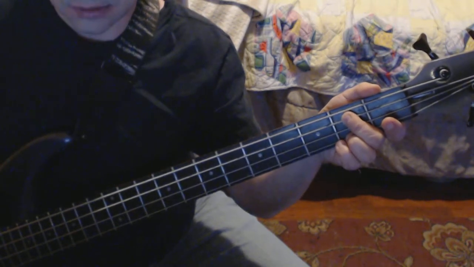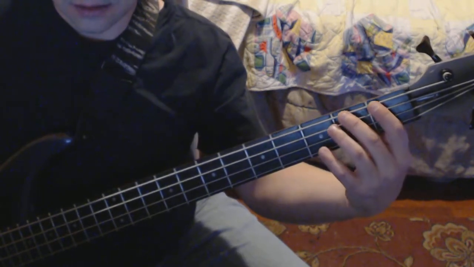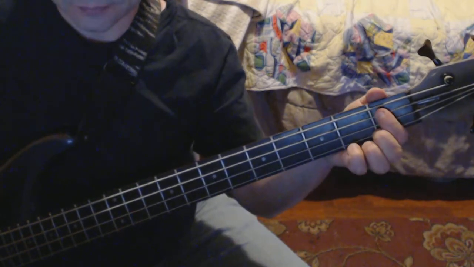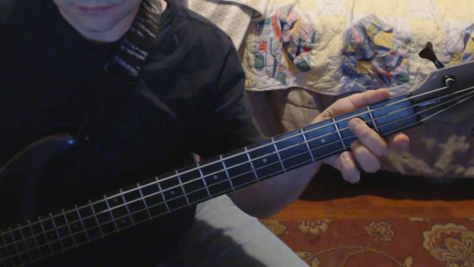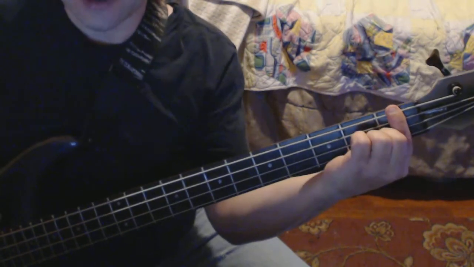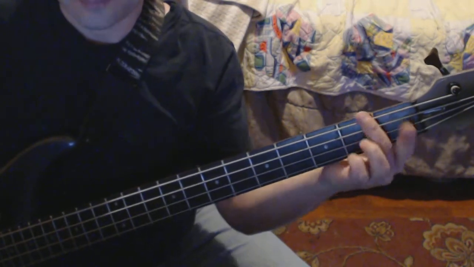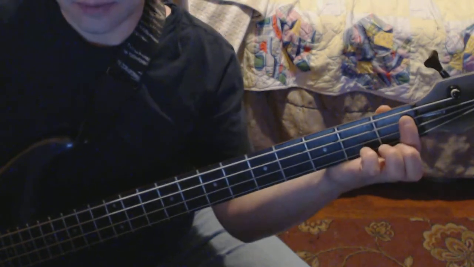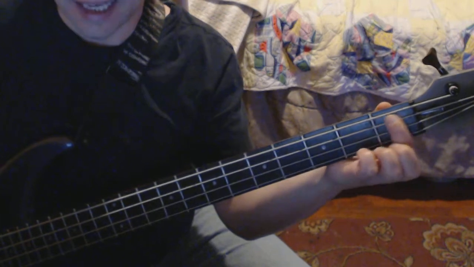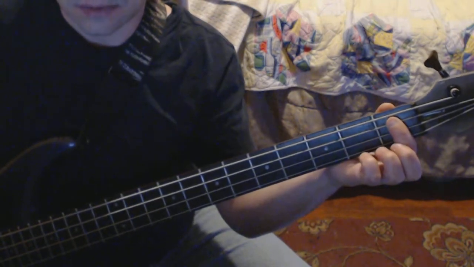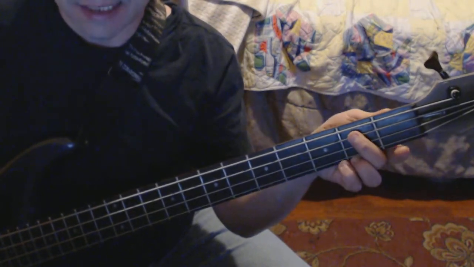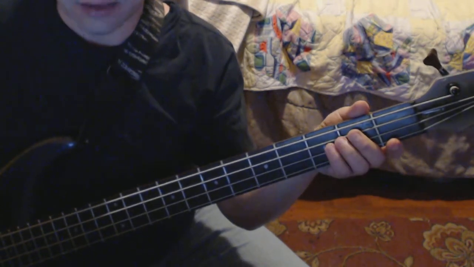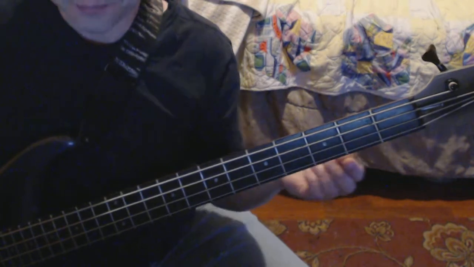Okay, now you also want to aim your finger for the center of the fret. See that? You don't want to be like that or too far like that. You want to aim for the center. That's where the note sounds the best. You can get it to sound much better when you aim for the center of the fret.